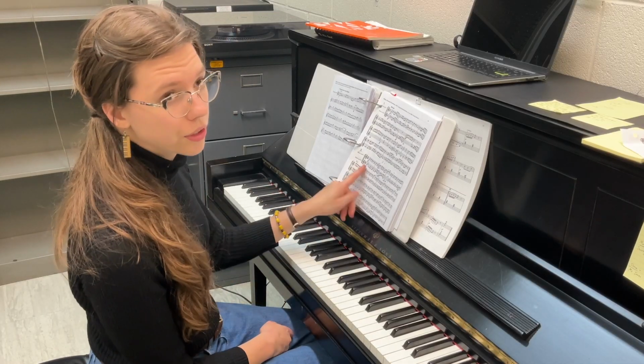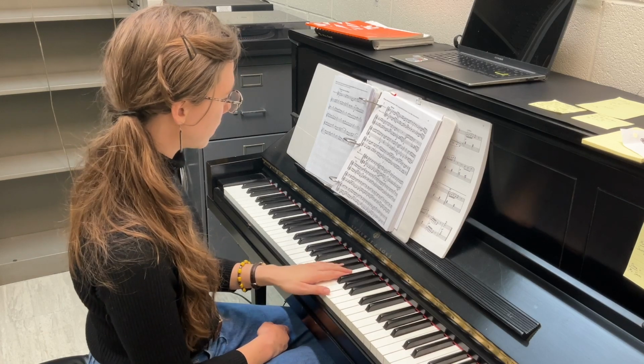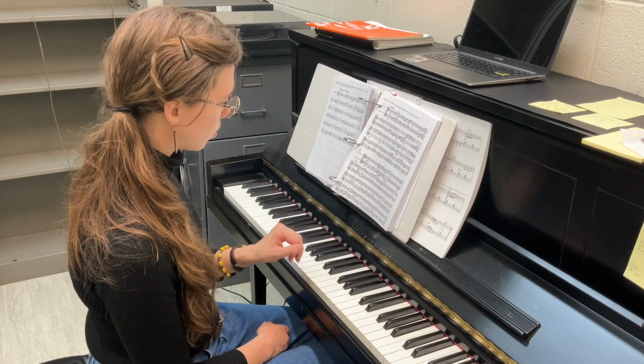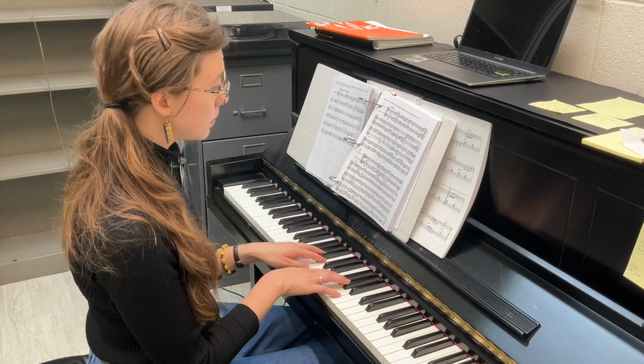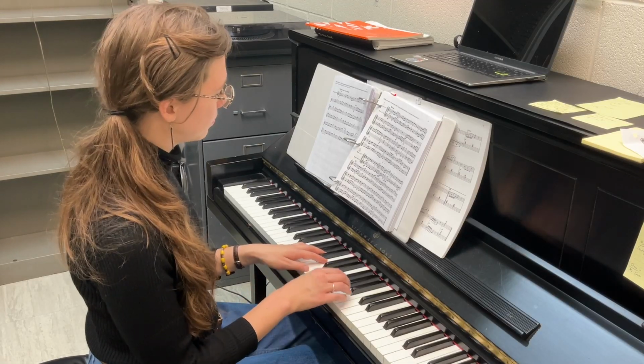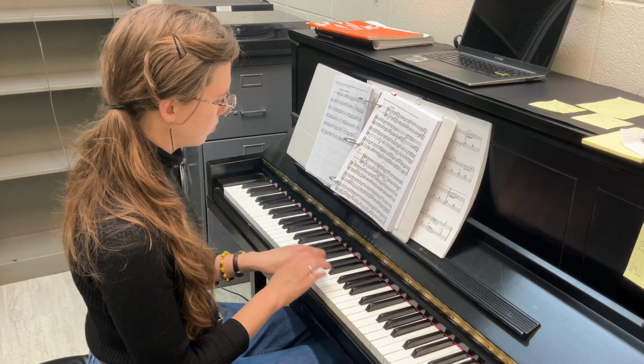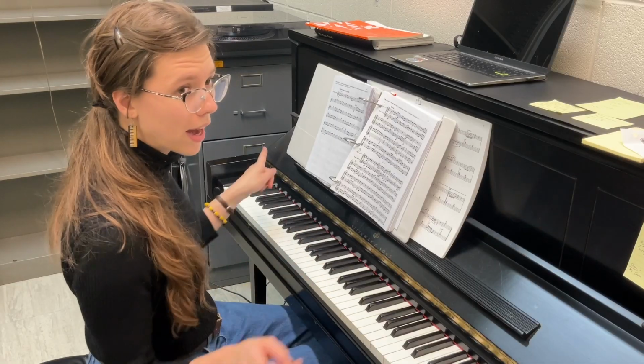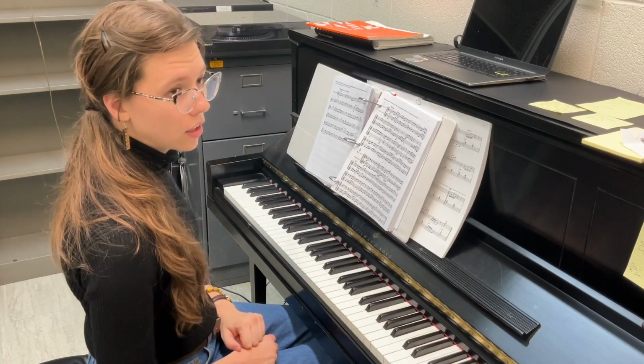All right, moving on with the other line. Let's figure this out. So we're starting again on sol. These are going to be the same note. So maybe pick one thumb to play that. Right, and they'll step out. Both hands are now playing do.